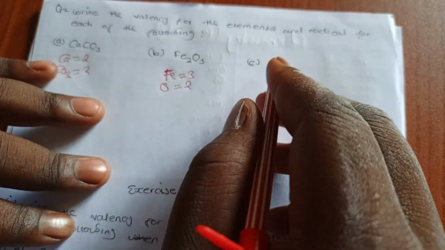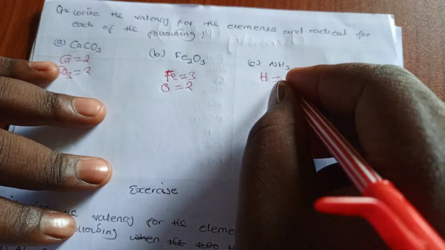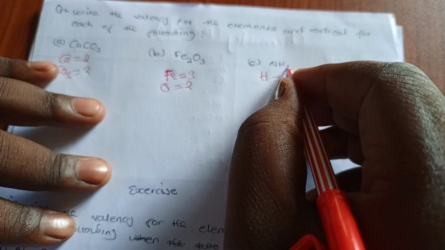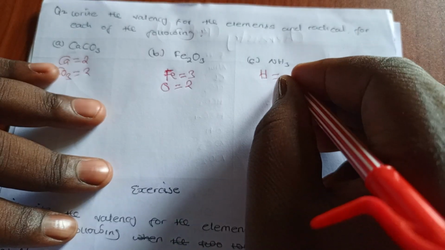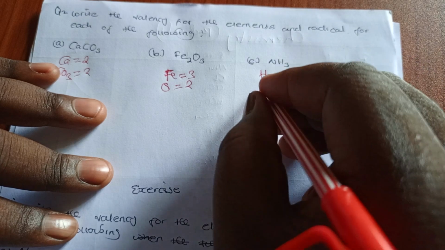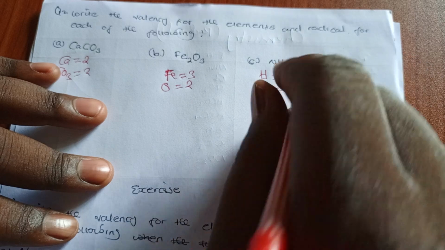Then nitrogen and hydrogen here. The valence for nitrogen is here, because when writing a chemical formula, the valences were swapped. So it is 3 here. And hydrogen, since there's 1 here, the valence is 1.